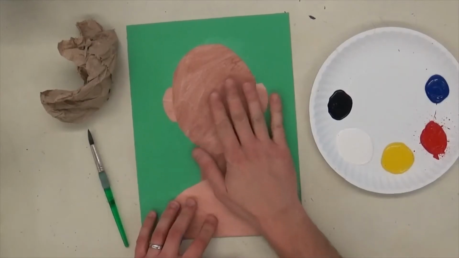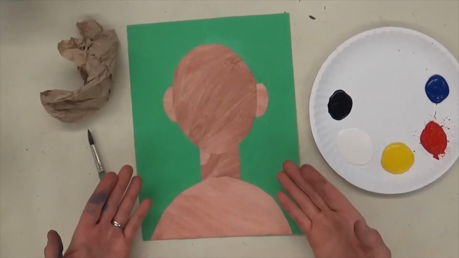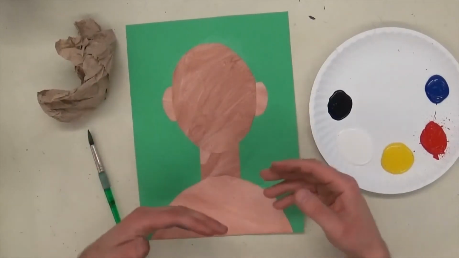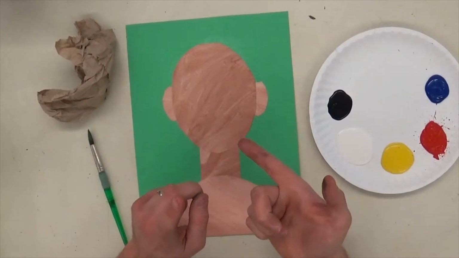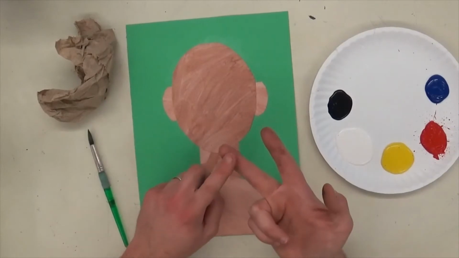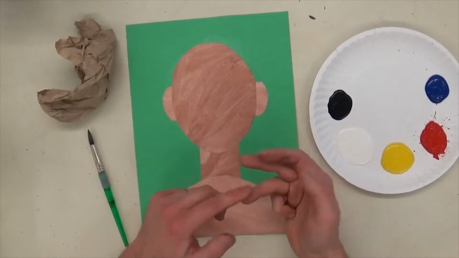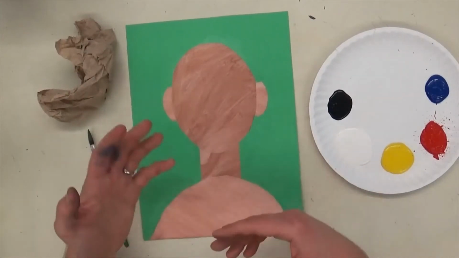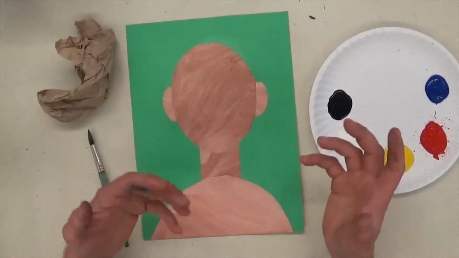Okay, so my glue is dry, and now I can paint and make it look like me. And so everybody can start out this way, but then you know everybody's hair is different, everybody's face looks different, everybody's eye color is different, how long or short your hair is, and then what clothes you wear. If you have glasses or earrings, you could add things like that.